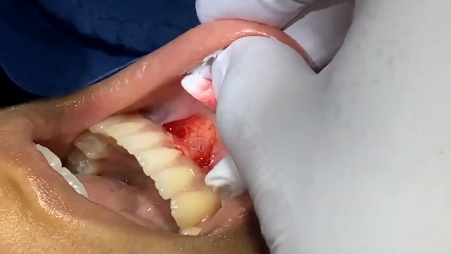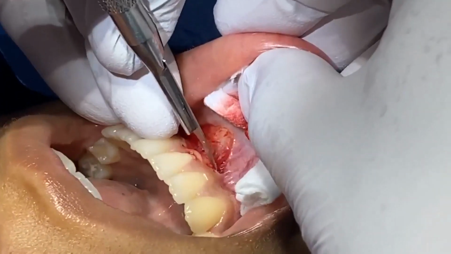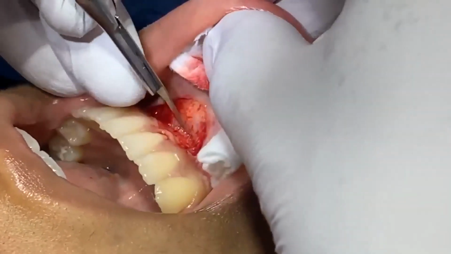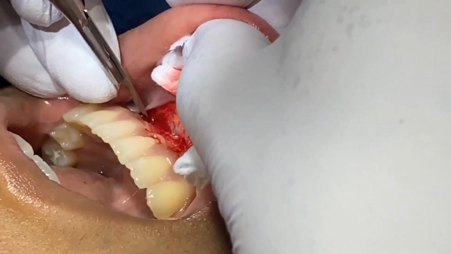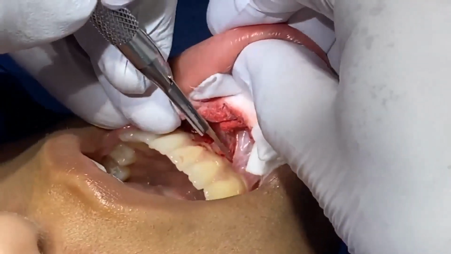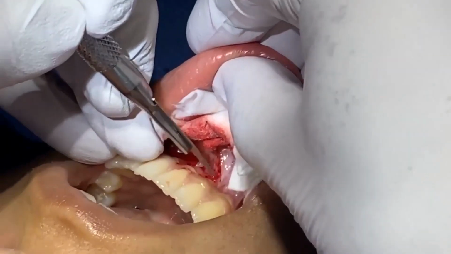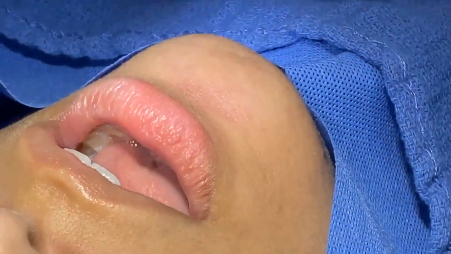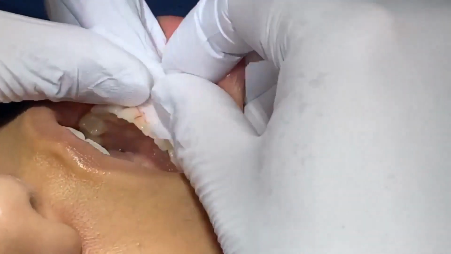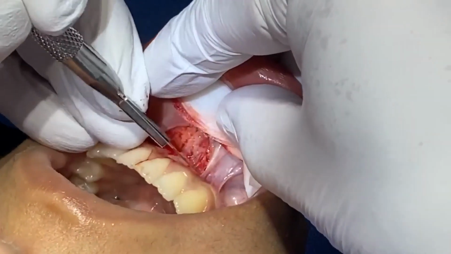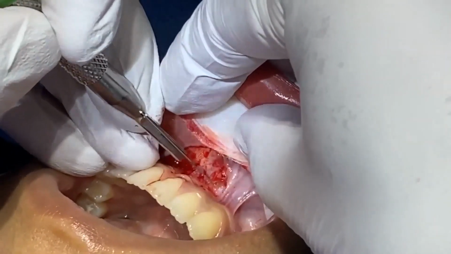Good. So what he's doing is he's scoring right at the mucogingival junction, and what's important is that he's not going all the way to the bone. He's leaving the periosteum underneath. Because when you do FGG, your major blood supply comes from the underlying periosteum, okay? Whereas with the connective tissue, the major blood supply comes from the overlying mucosa, right?